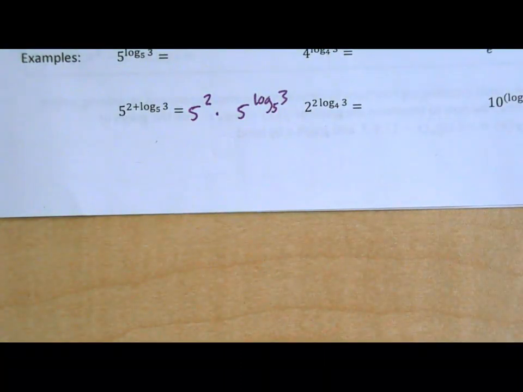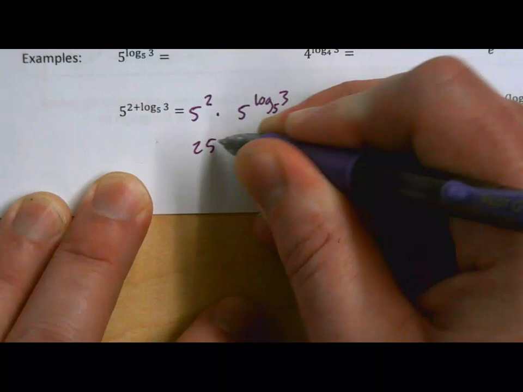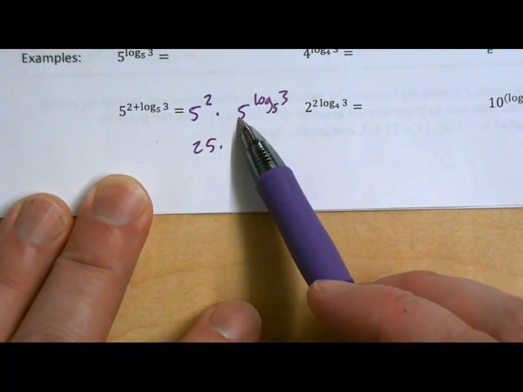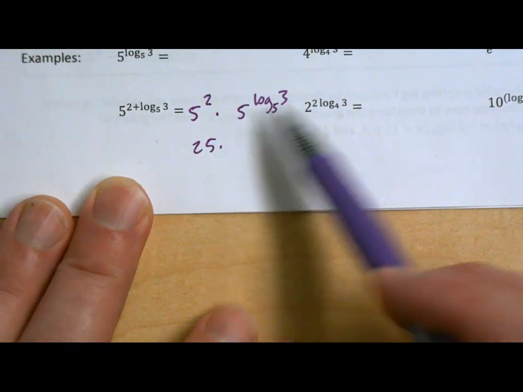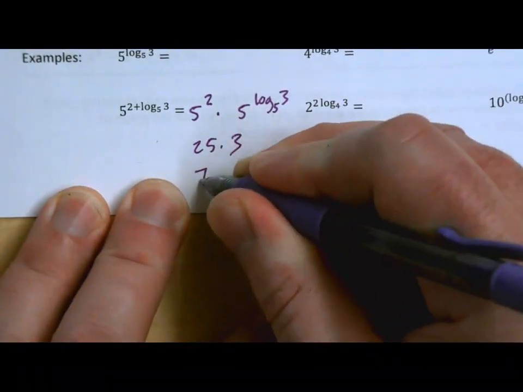Why would I ever do that? Well, I know what 5 squared is. It's 25. And now that this is separate, I have a base that matches my exponential and my log. Those are going to cancel. That's just going to turn into a 3. So my answer there is going to be 75.